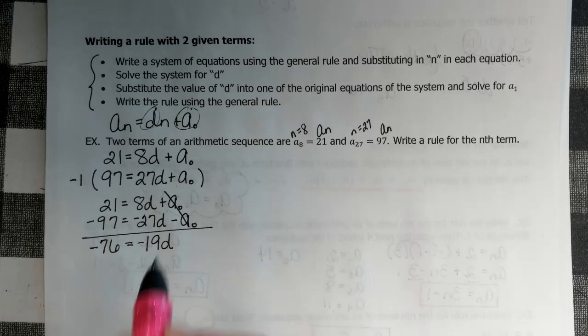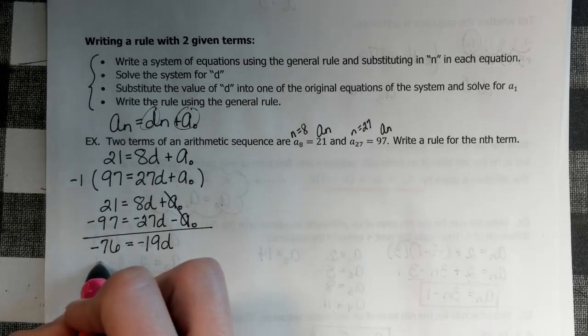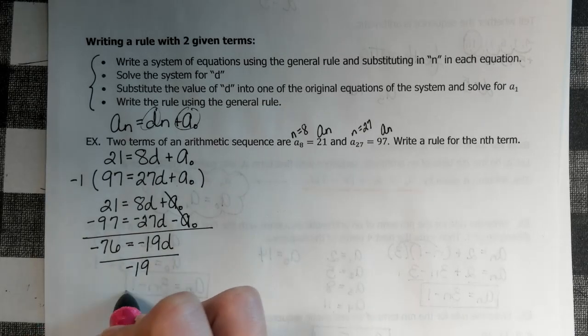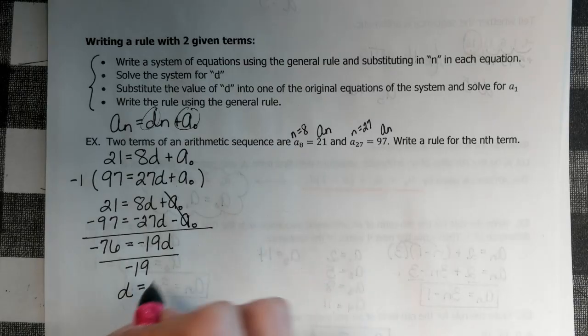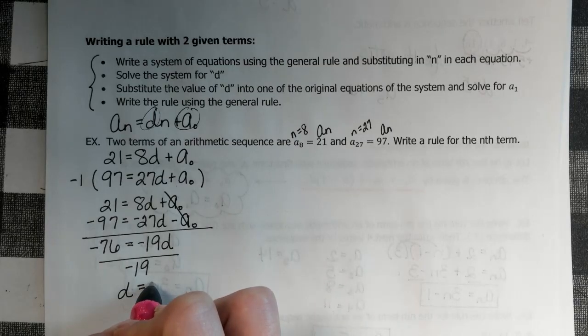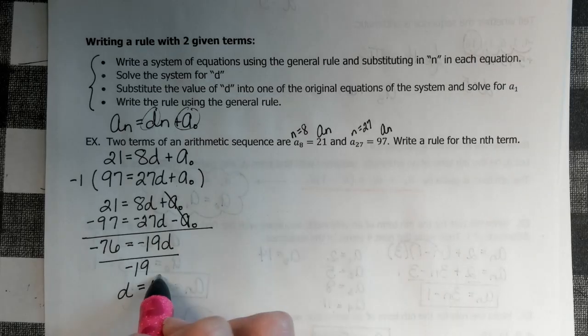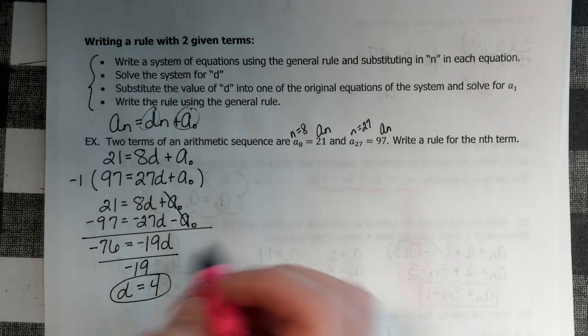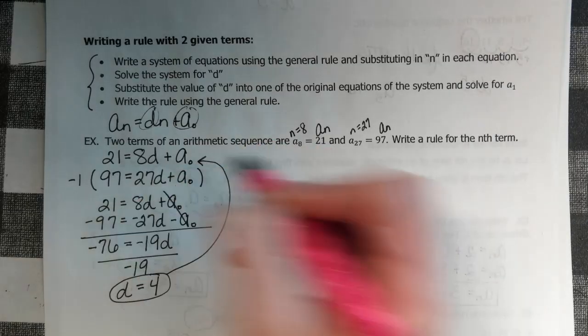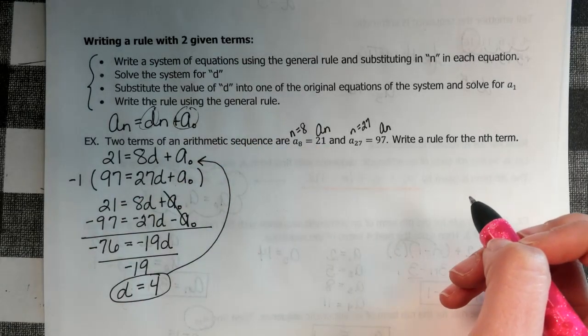All right, how am I going to solve for D? Divide. So D equals 4. So I know my common difference is 4. Now I can plug that in and get my A naught.